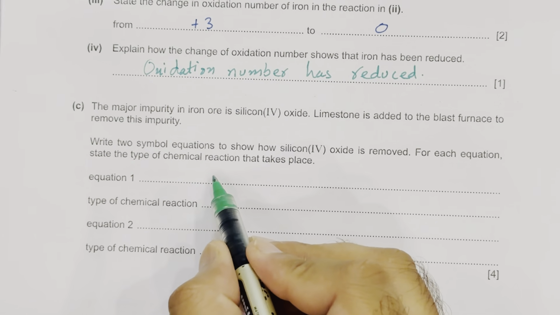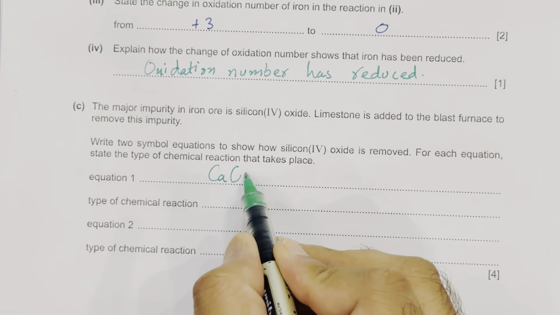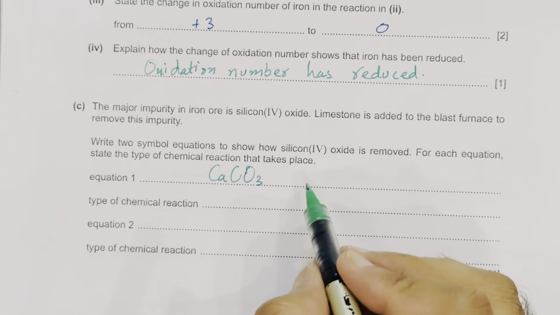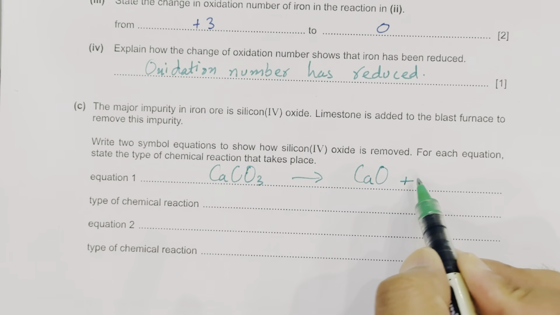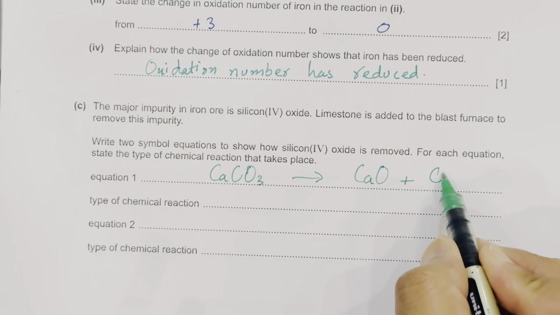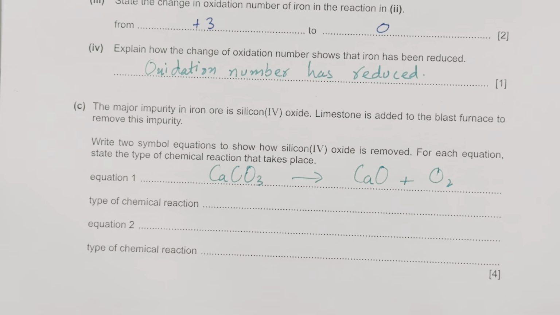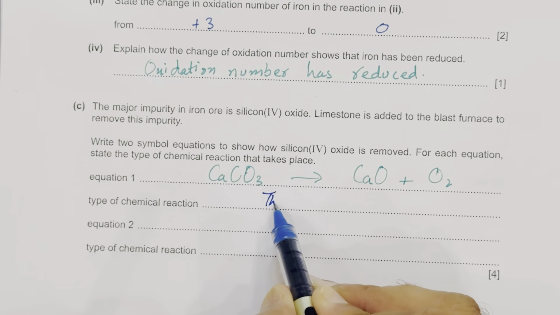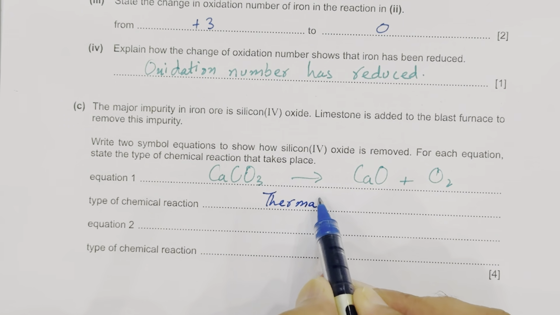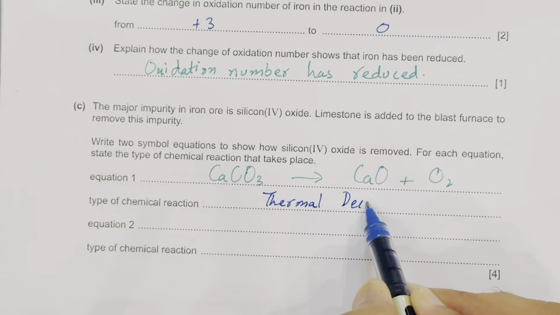CaCO3 decomposes into calcium oxide plus carbon dioxide. This is the type of chemical reaction we're going to write: thermal decomposition.